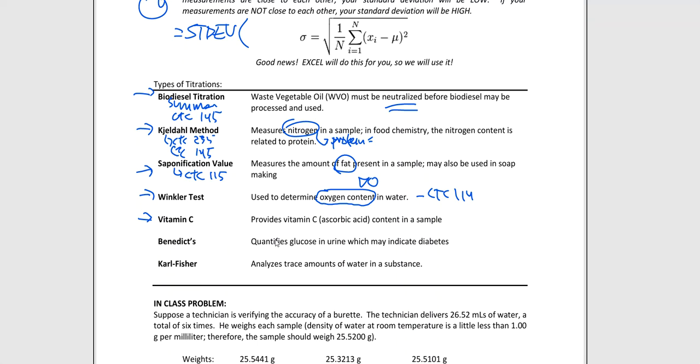Vitamin C is another titration that we can talk about. This also is going to be in our CTC 235 course, which is food chemistry, and it provides vitamin C or ascorbic acid content in a sample. Sometimes we can get these food products or fruit juices, and they will tell us how much vitamin C is there on the nutrition label. It will say something like 100% RDA, recommended daily allowance.